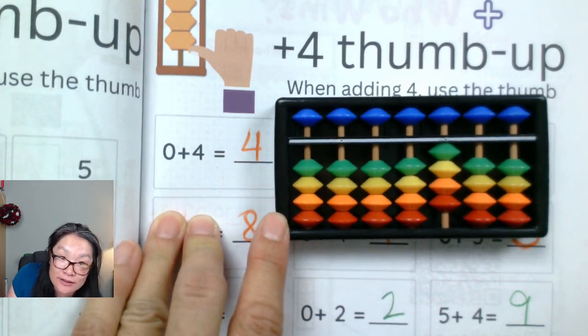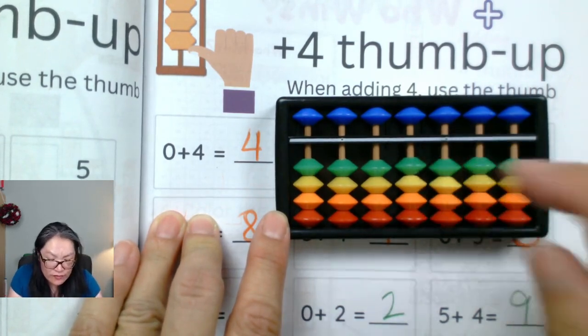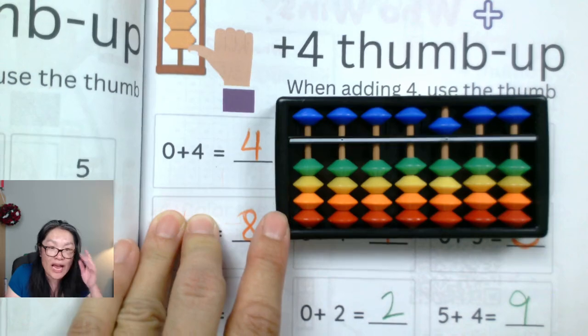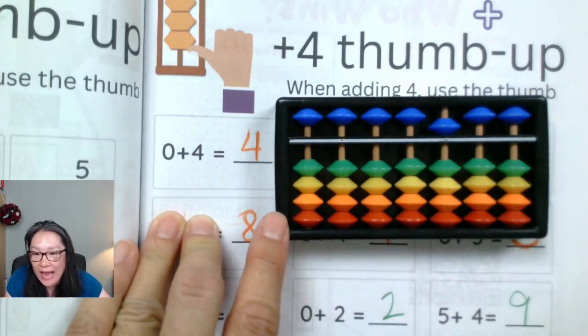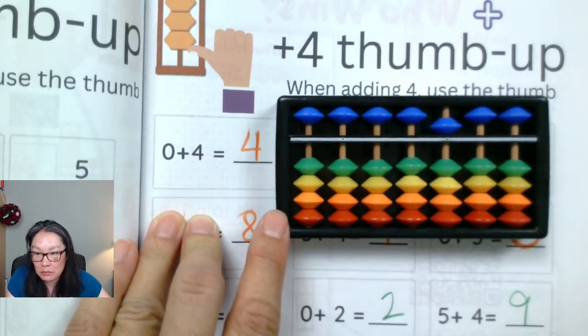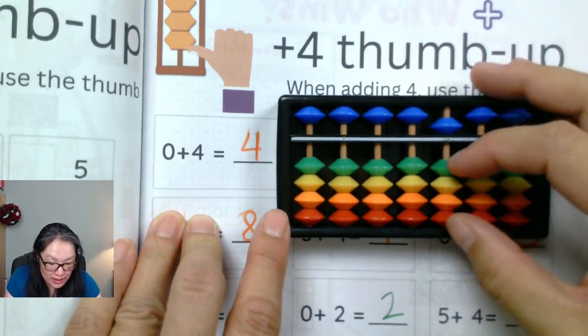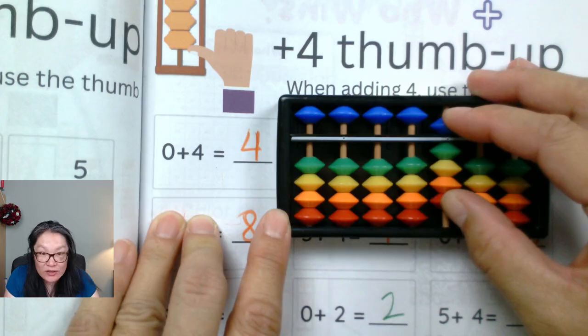All right. There's not too many questions for the 4. Because if we have the 5, when we add the 4, can we add the 4? Yes, we can. So we're going to add the 4, and our answer is 9.